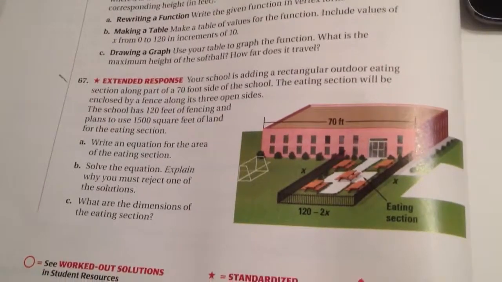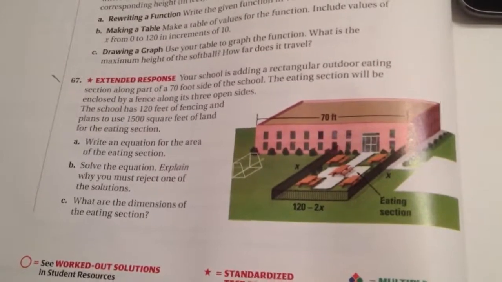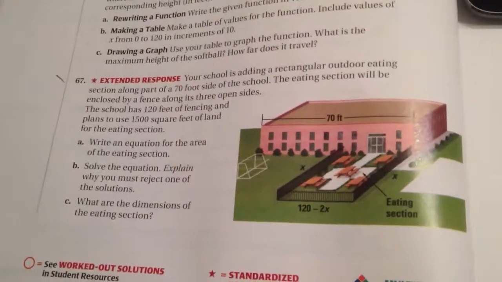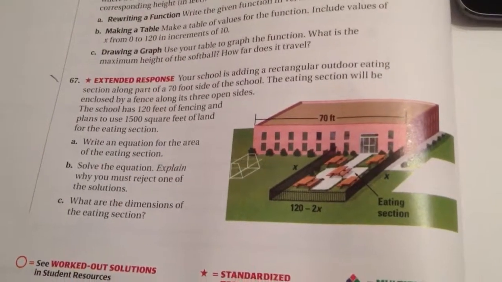Alright, I had a request for number 67 off of page 56 of the homework, and we're going to take a look at this. The school is adding an eating section on the side of the school, and we'll talk about little parts of it. You can see the picture there. You can go back and rewind it if you need to.